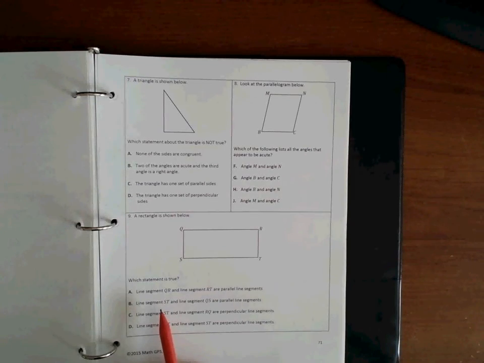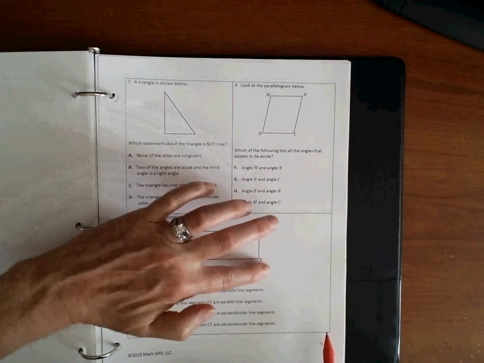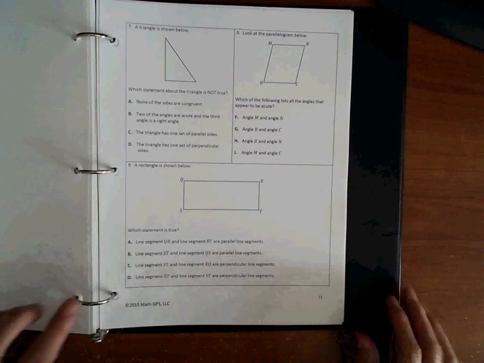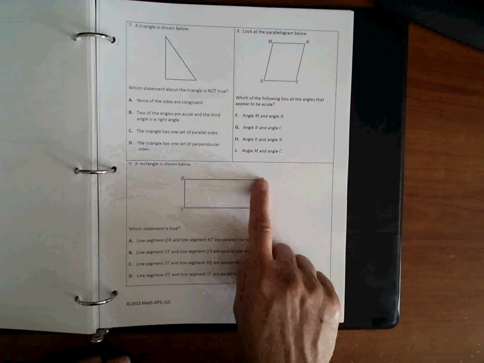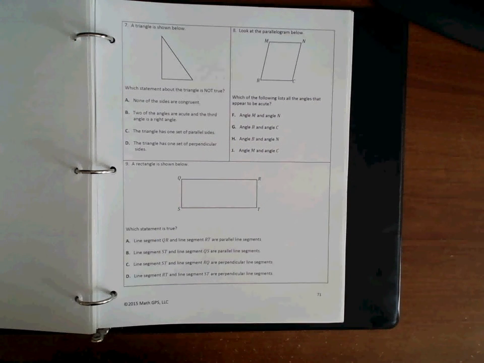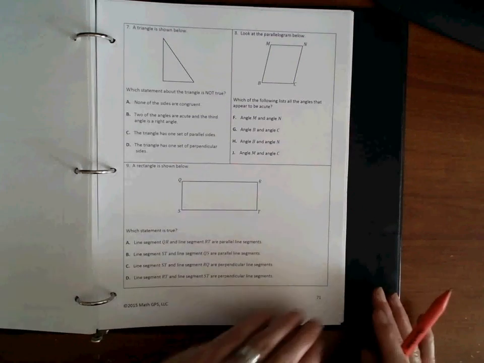Number 9, a rectangle is shown below. Which statement is true? Line segments QR and RT are parallel line segments. Line segment ST and QS are parallel line segments. Line ST and RQ are perpendicular line segments. Or line segment RT and ST are perpendicular line segments.